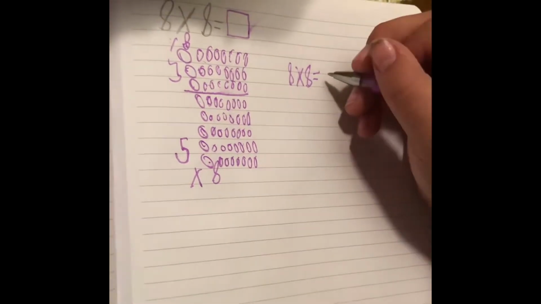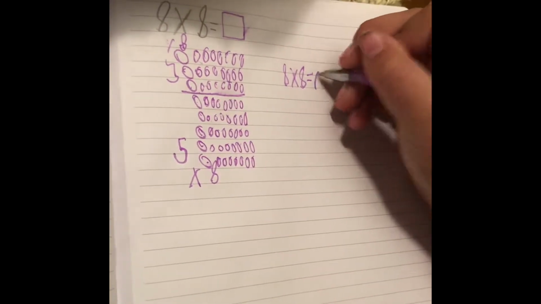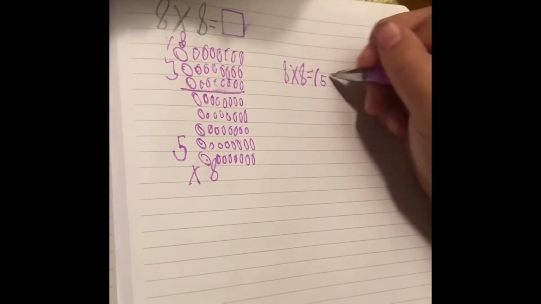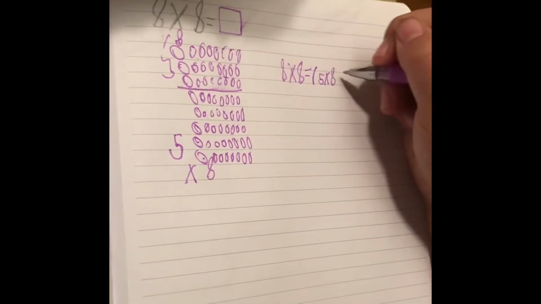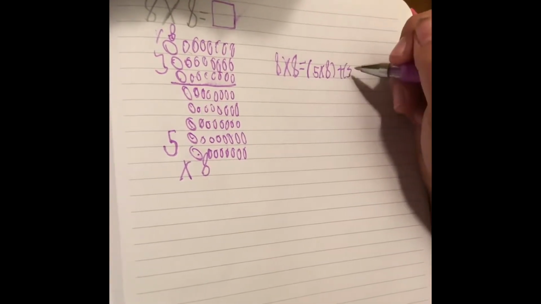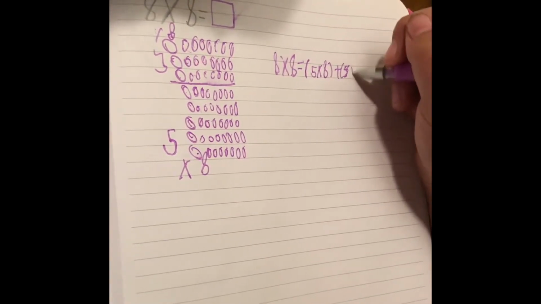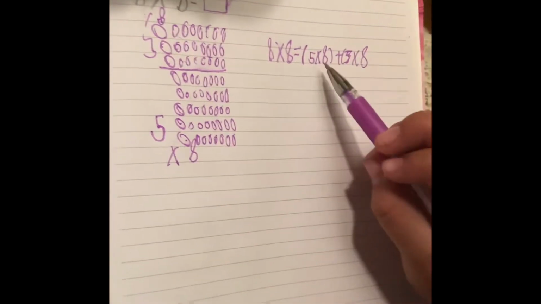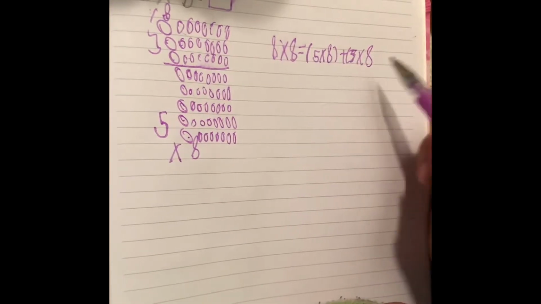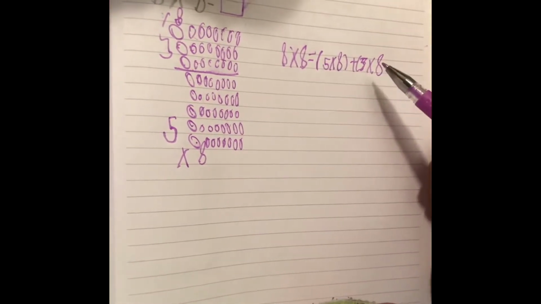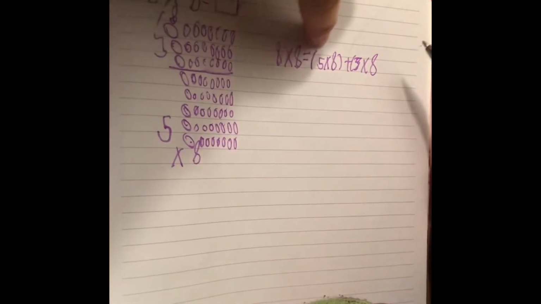And then you're going to write 8 times 8 equals 5 times 8 plus 3 times 8. Why is there a plus sign? Because it's 5 times 8 plus 3 times 8, and 5 plus 3 equals 8.